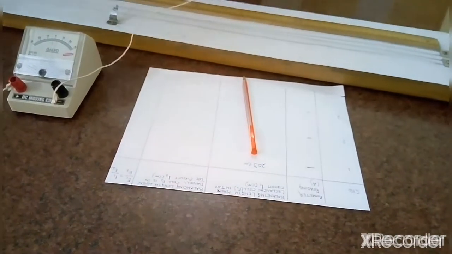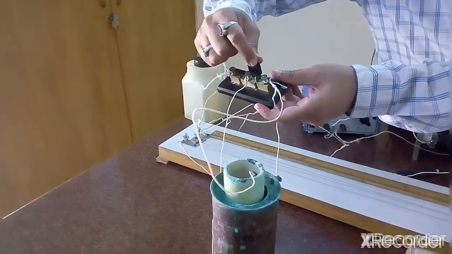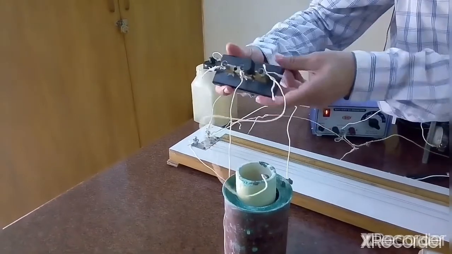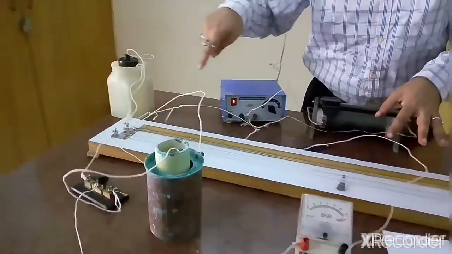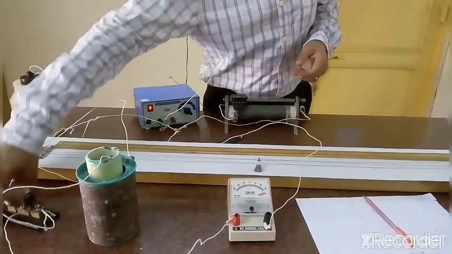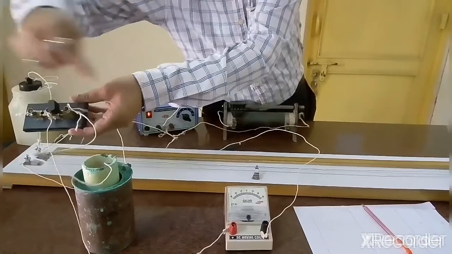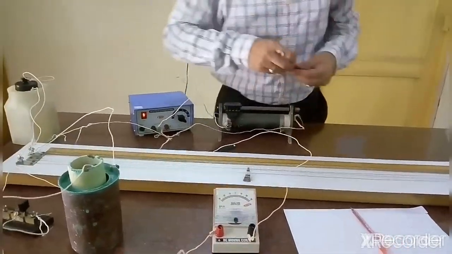Now again we are going to find out the balancing length for the Daniell cell. For that we are going to put the plug key in this two-way key. And now this Daniell cell is connected in the circuit, and we remove the other key. You see this? Only the Daniell cell is connected in this circuit here. Now we are going to take the reading again.